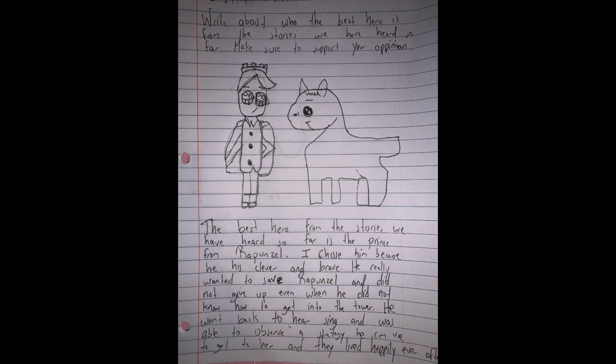So I drew a picture and I chose to focus on the prince. This is me trying to draw the prince, and this is me trying to draw his horse. So let me go read and say what I wrote. The best hero from the stories we have read so far is the prince from Rapunzel. I chose him because he is clever and brave. He really wanted to save Rapunzel and did not give up even when he did not know how to get into the tower. He went back to hear her sing and was able to observe a strategy he could use to get her, and then they lived happily ever after.